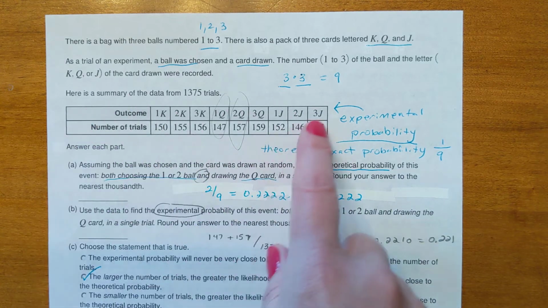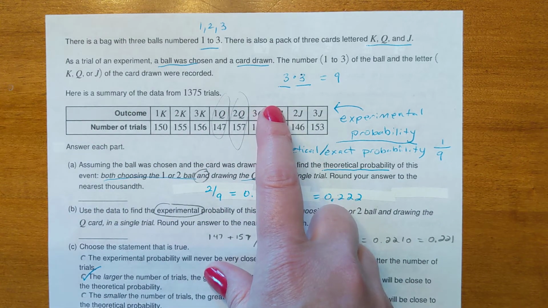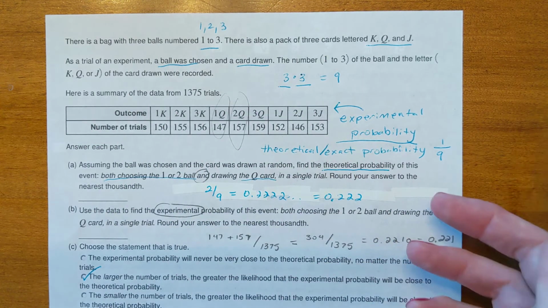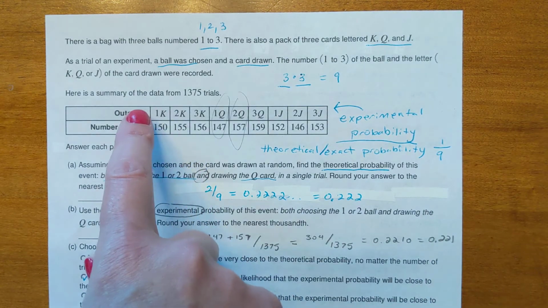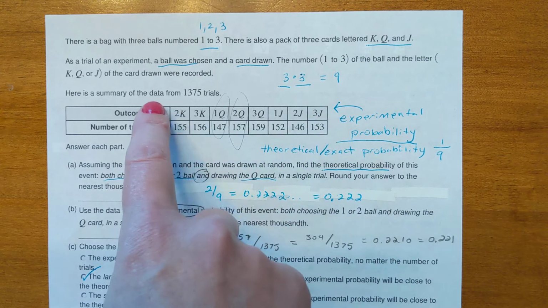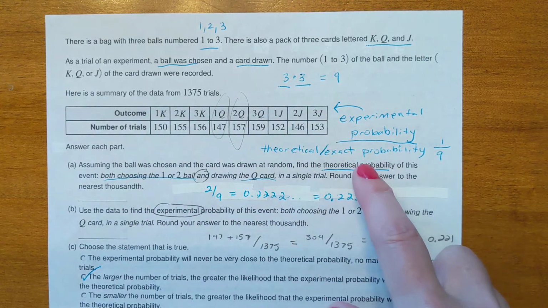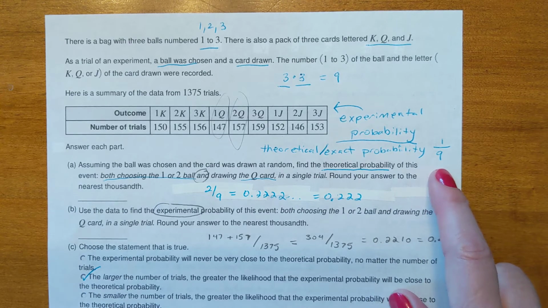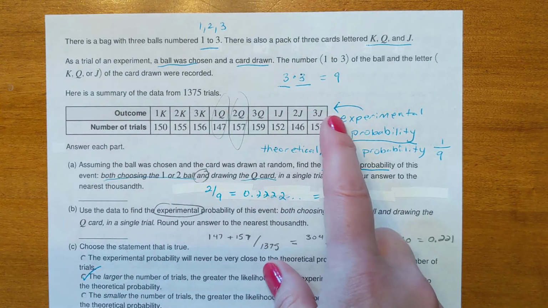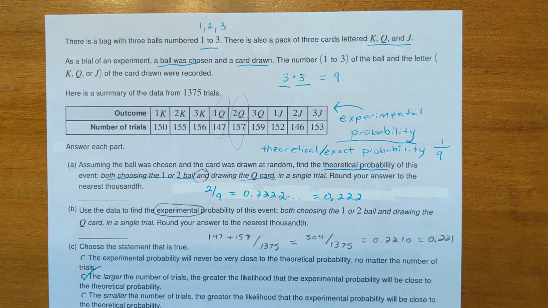This chart is the experimental probability of it happening. The theoretical probability is the exact probability of it happening, just using numbers. Well, there were 9 choices here, so if any one of those 9 happens, the theoretical probability, or the exact probability, is 1/9, which you'll get if you do a very large number of trials. The larger the number of trials, the closer it comes to being the exact theoretical probability.